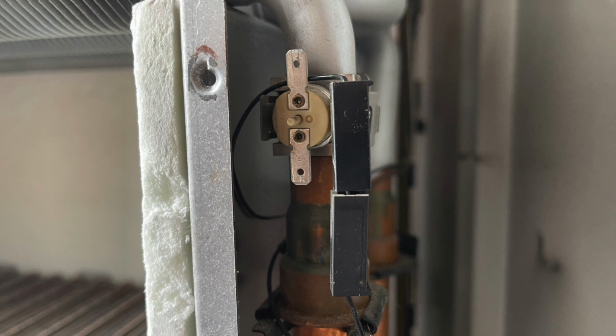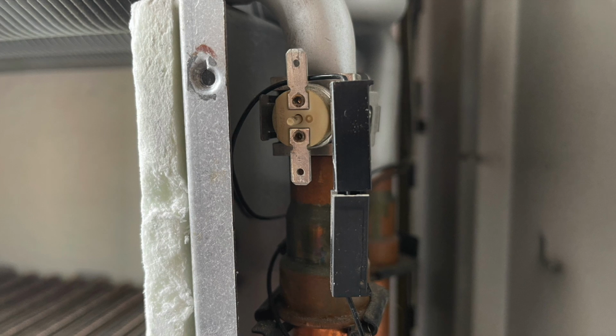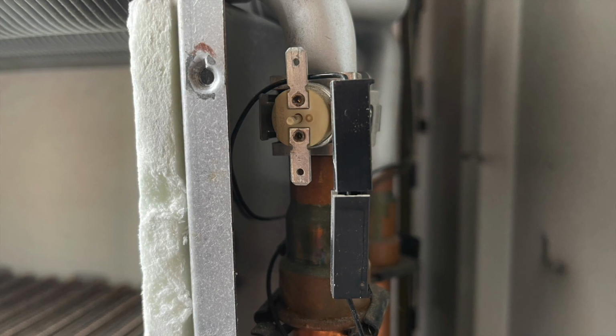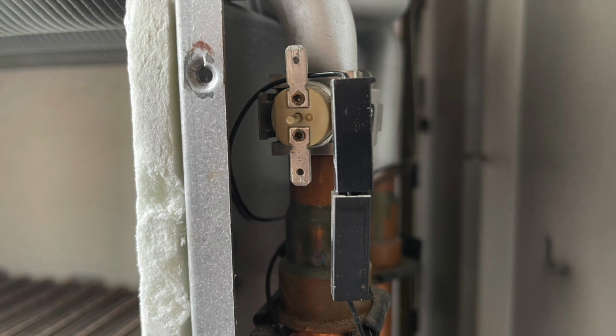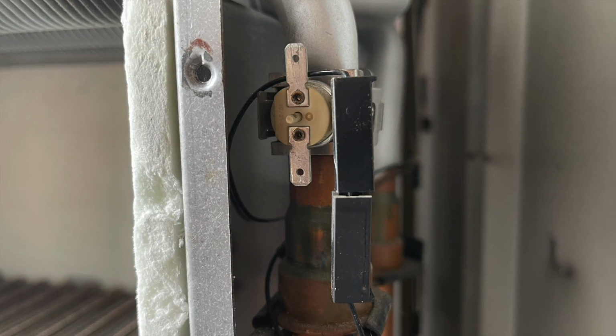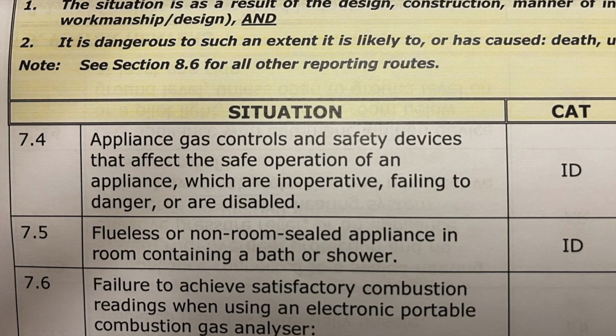Now this picture represents you going to service a boiler and you found that another engineer has bypassed this high limit stat. So IGEM G11 Edition 2, page 35, 7.4, appliance gas controls and safety devices that affect the safe operation of an appliance, which are inoperative, failing to danger or are disabled. We would be classing this as ID. Well, let's have a look at these notes and see what it says there.